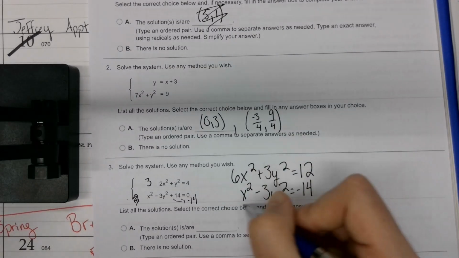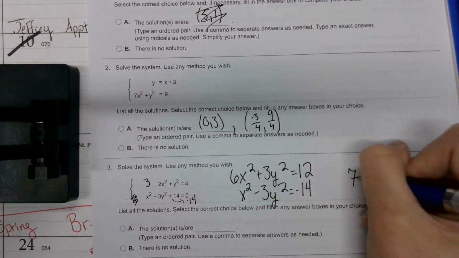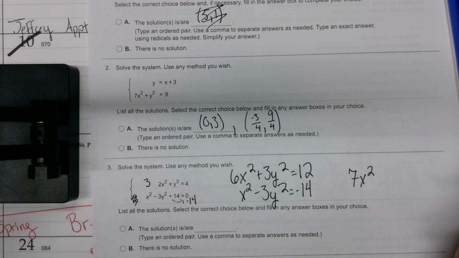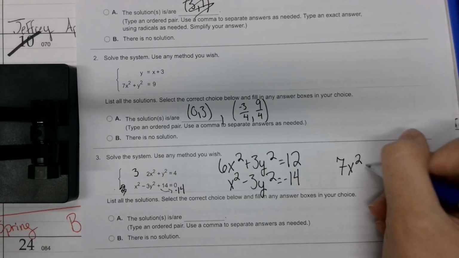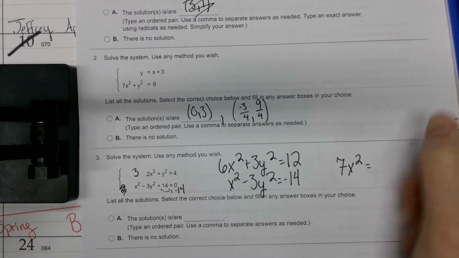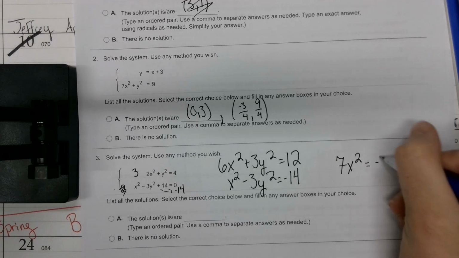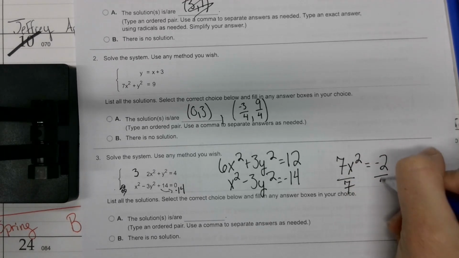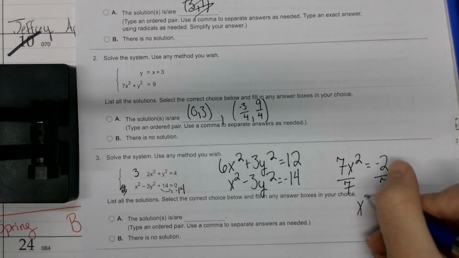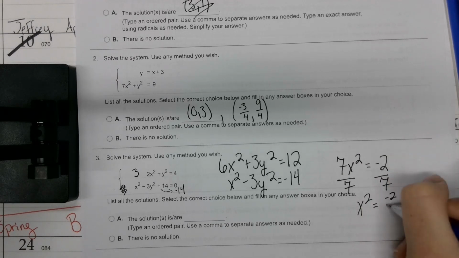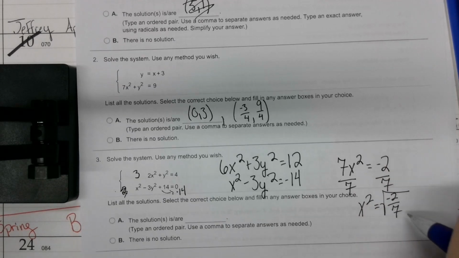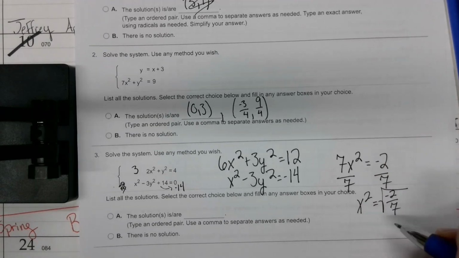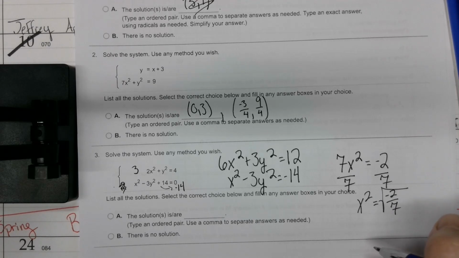6 plus 1, and then that cancels. 12 subtract 14 is negative 2. 7x squared equals negative 2/7. I'd have to take the square root of that, and there's no solution to that because there's not a square root of a negative.